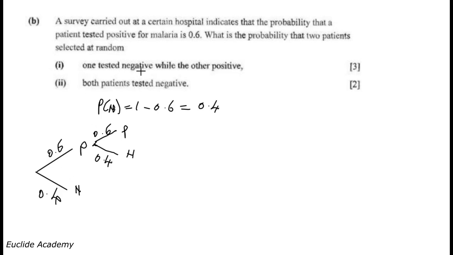So if we want to find out one tested negative while the other positive, the probability will be 0.6 times 0.4, because that is positive 0.6, negative 0.4, and then we get the answer there. So you can get your calculator, and then you say 0.6 times 0.4, and then you get 0.24 as the probability that one tested positive and the other tested negative.